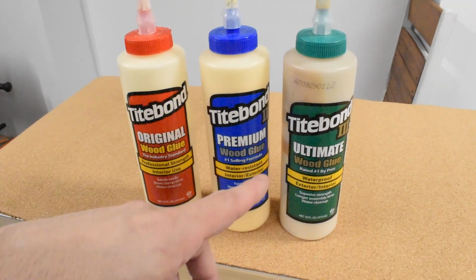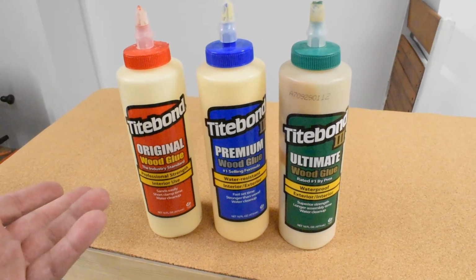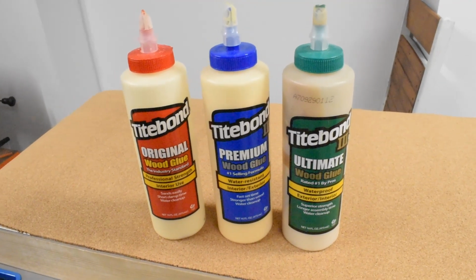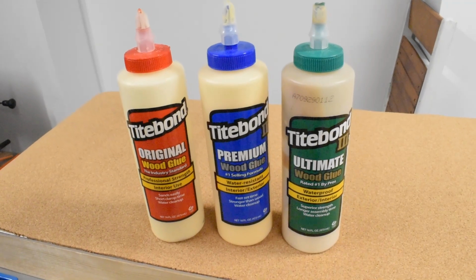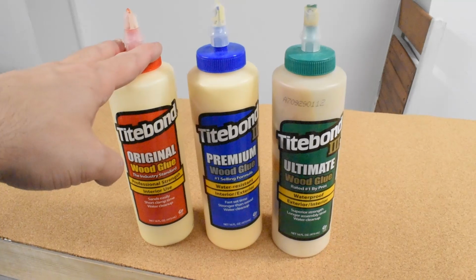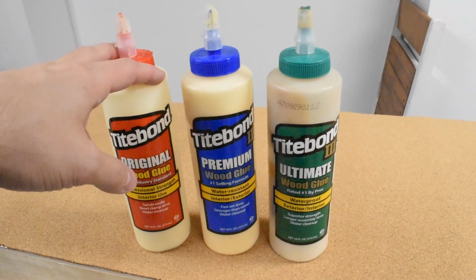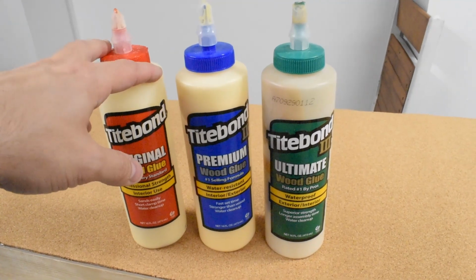So I use Titebond. There's original, 2 and 3. Each one has different properties depending on what application you want to use it for. So this is your general purpose all-around wood glue. It sets up pretty quick. It's really strong. It's usually stronger than the wood that it's attaching itself to.